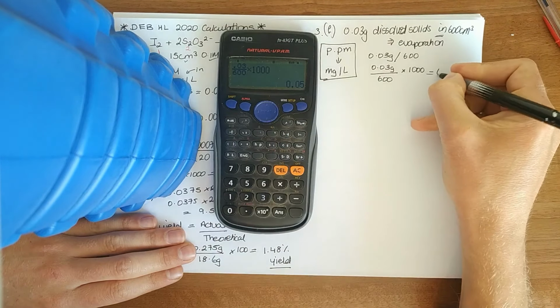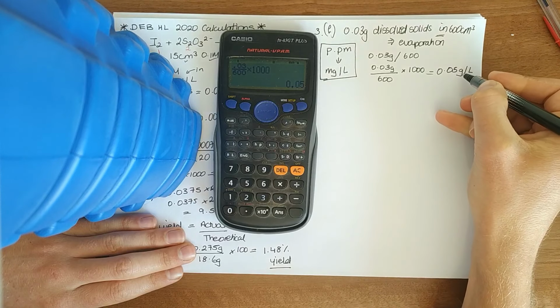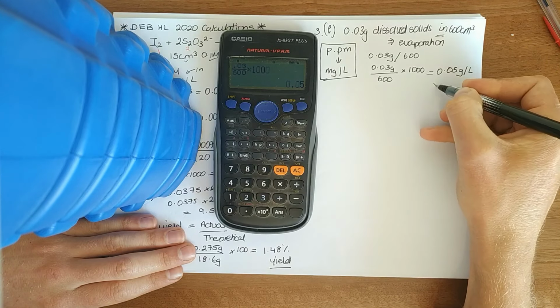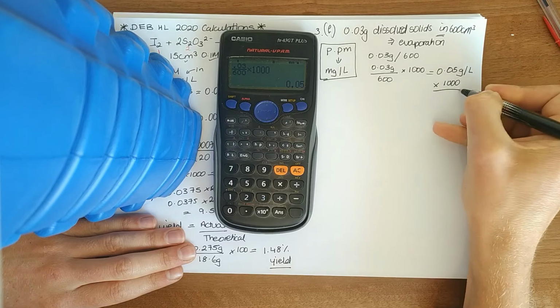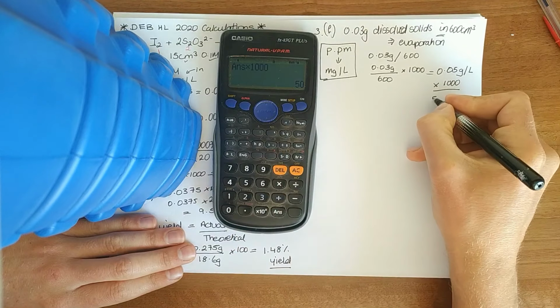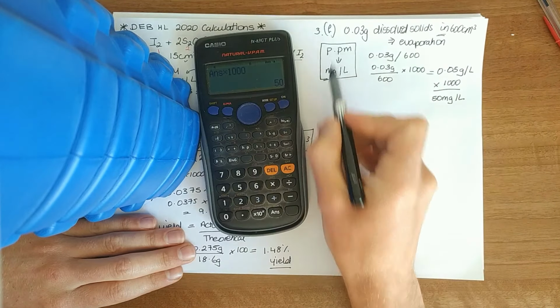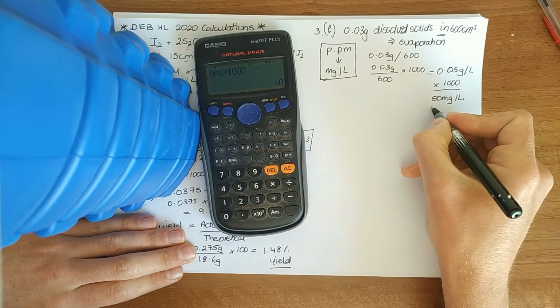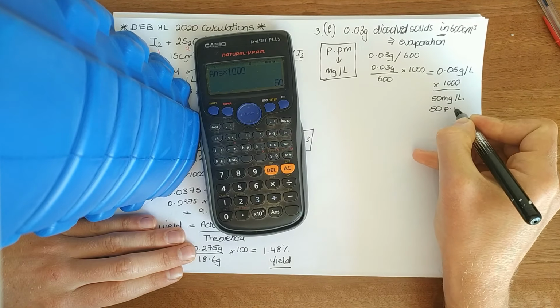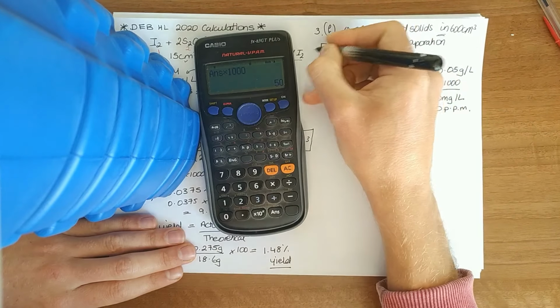And you get 0.05 grams per litre. Now to change grams to milligrams, you multiply it by 1,000 and you get 50 milligrams per litre. And as we said there, milligrams per litre is the same as parts per million, since they did ask you for what is it in parts per million. The second thing, that was F part 1.